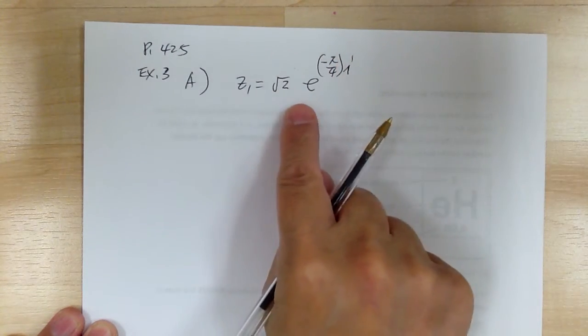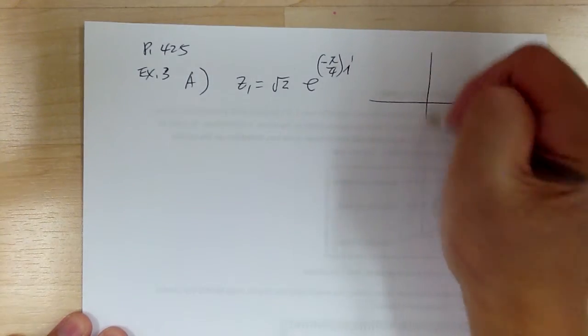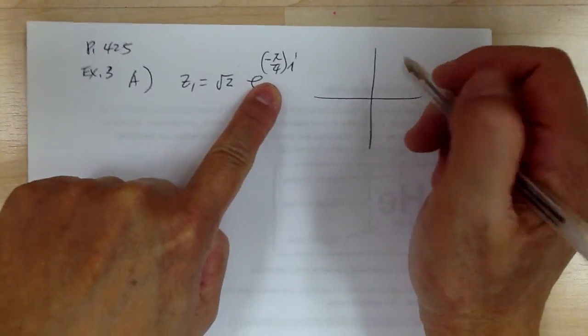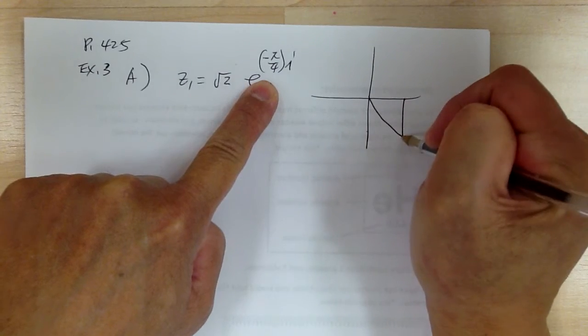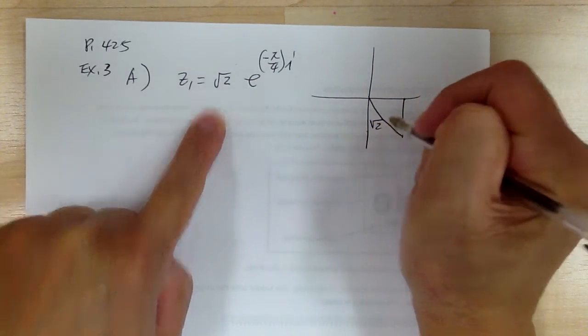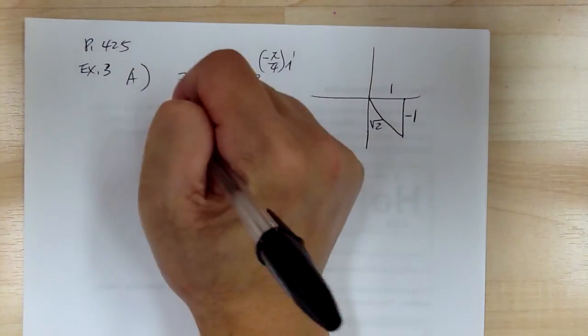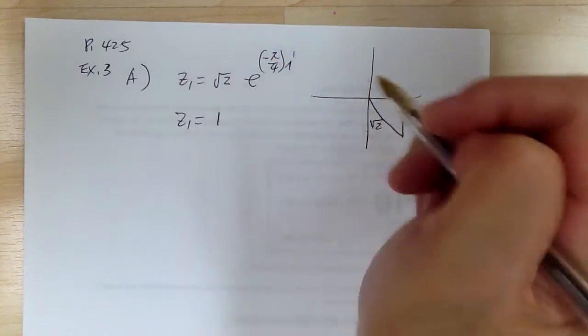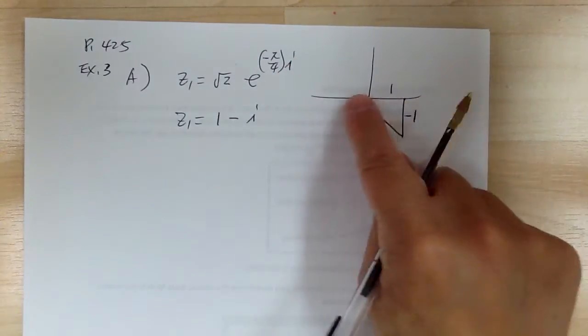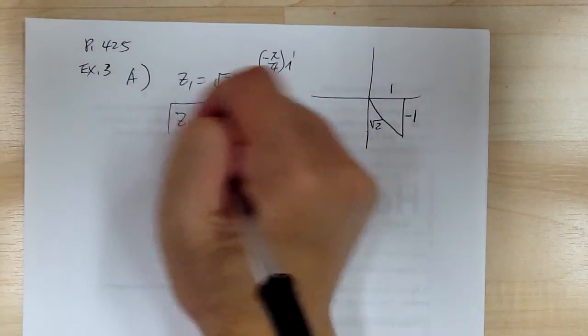Okay. So again, what you want to do is draw the picture, draw the triangle. The angle is negative pi over 4, so it's down over here. Radius is square root of 2, so this is 1, and this would be negative 1. So by looking at that, your Z1 would be equal to 1 minus I, right? 1 minus I, and that's it.